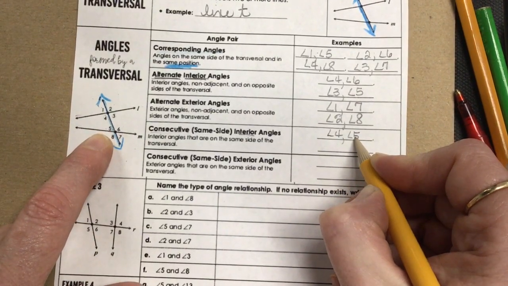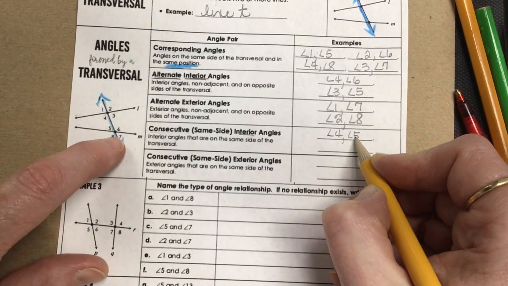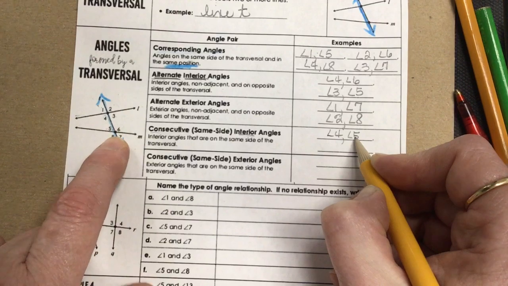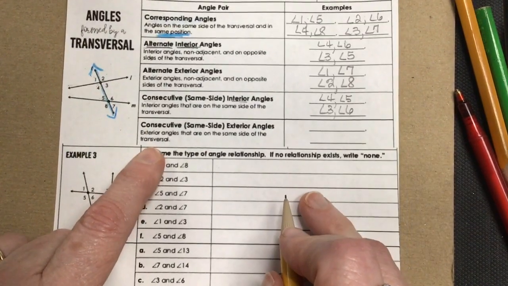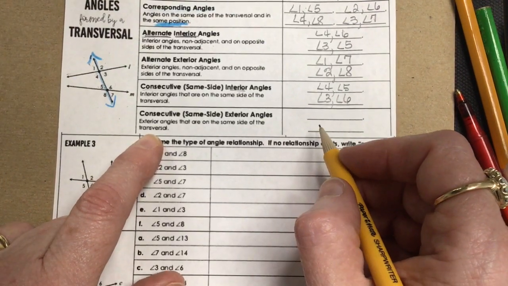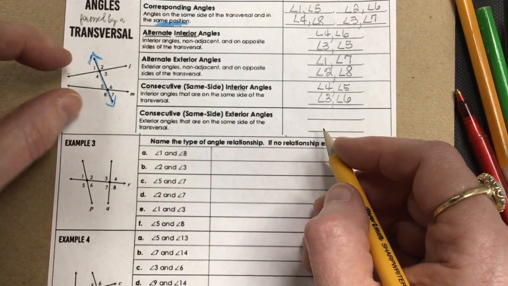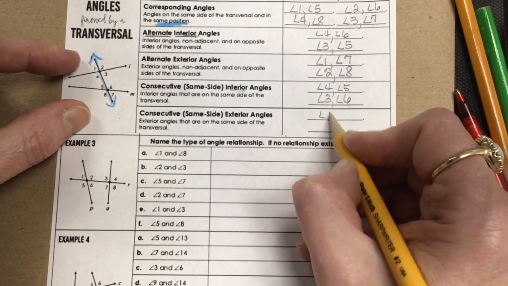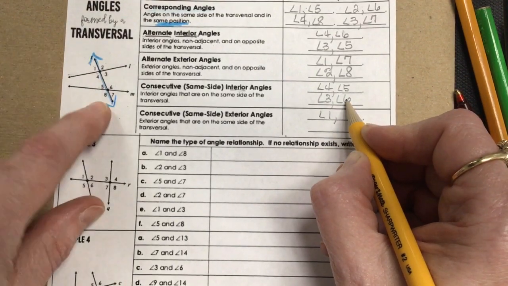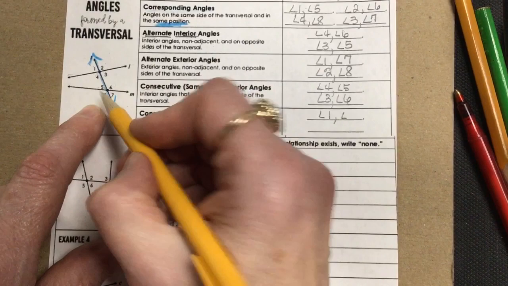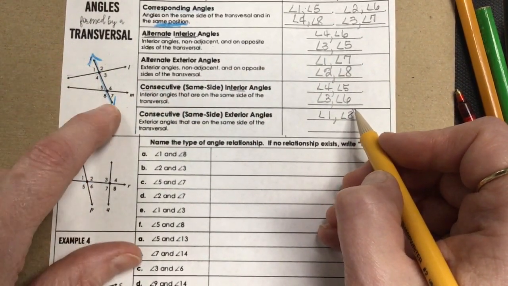Now, you can't go by their numbers in terms of being consecutive because 3 and 6, I guess that's right. That's a 3 and that's a 6, yes. And then consecutive exterior means on the same side of the transversal, but outside. So what are those going to have to be? These two, which are 1 and, okay, did I mess up on one of these? No, that's 8, isn't it? Yeah, I keep wanting to make that a 6. Okay, 8, and then the other ones are 2 and 7.